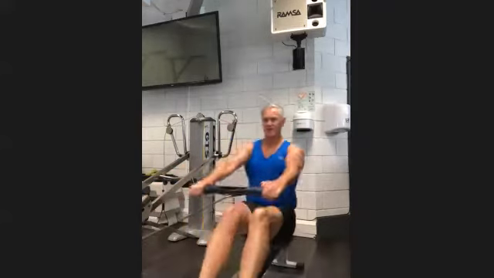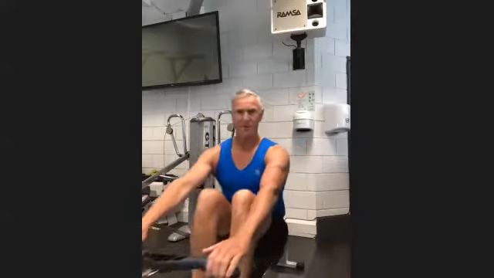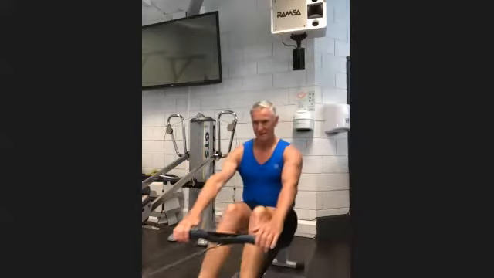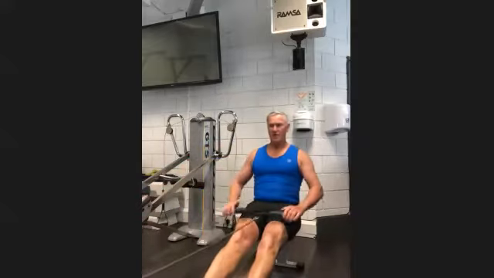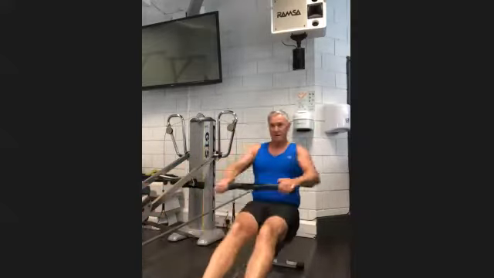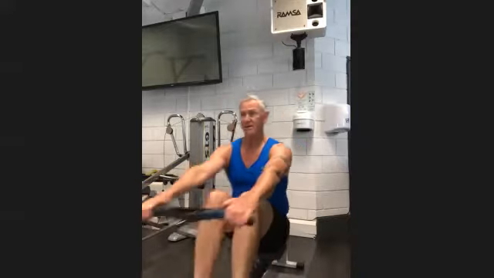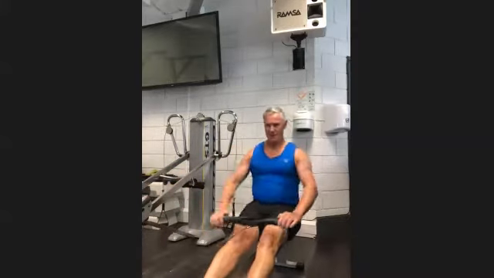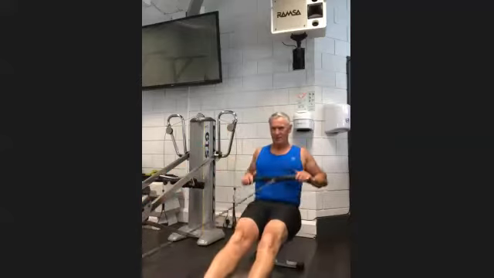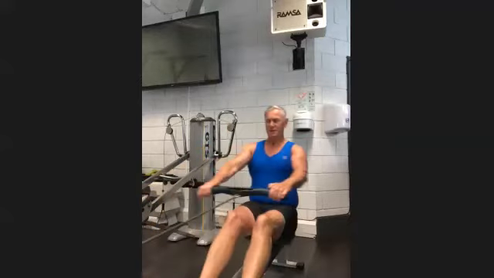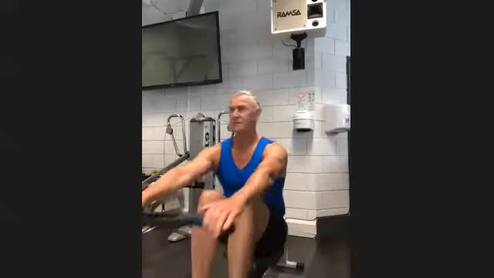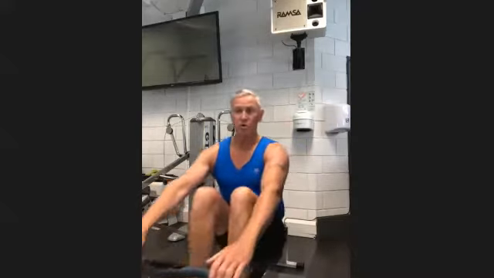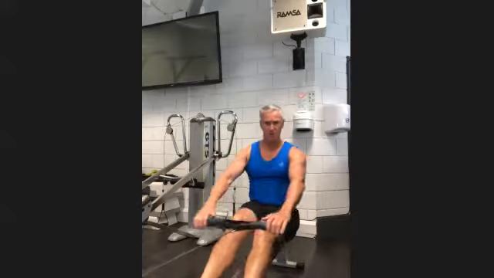Driving the knees down. Lengthen the arms. Holding my stroke rate 20, it's stroke rate at 3/4 slide. Shoulders are down and relaxed. Sitting it up tall. Pull through, next stroke, full slide, drop 2, go.